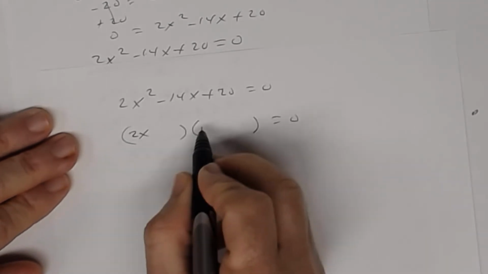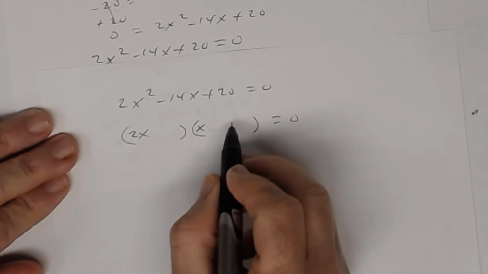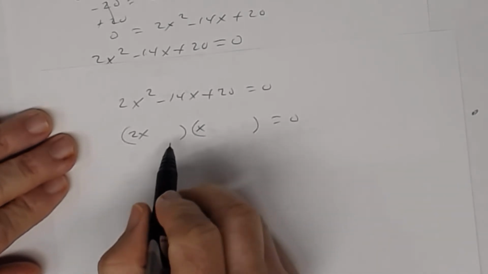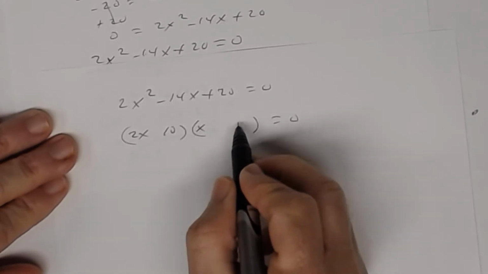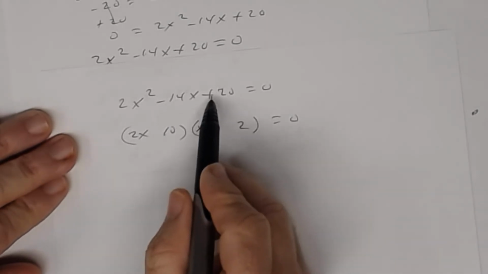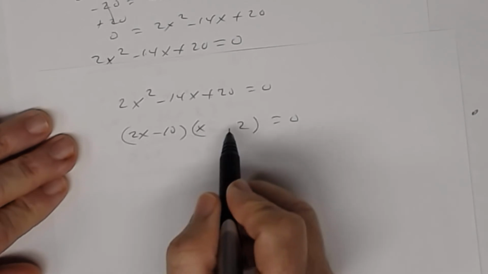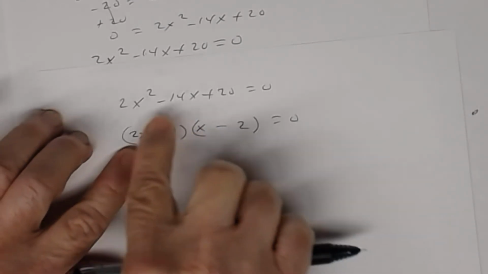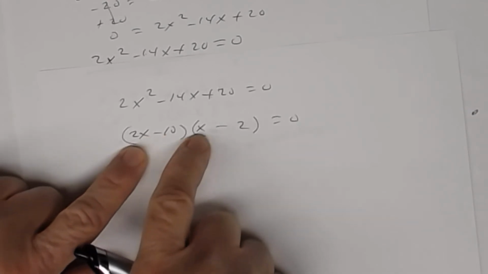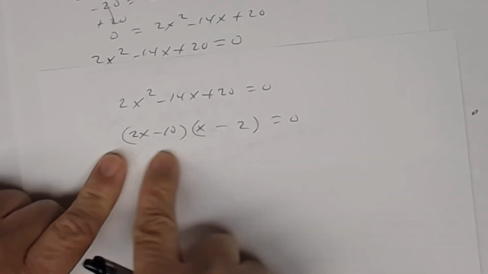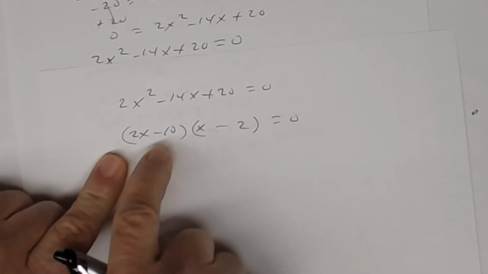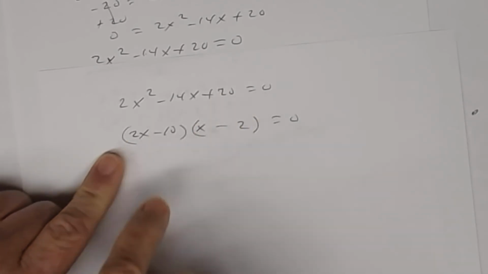So let's see, you get 2x, x. You need this to be 20. So the possibilities would be 10 and 2. So let's put the 10 here, the 2 there. The last sign's positive, so that means these signs have to be the same, and they're both negative because of the middle sign. Let's check to see if this is the same as this. 2x times x is 2x squared. The outer is a negative 4x. The inner is a negative 10x. That's negative 14x. Negative 10 times negative 2 is a positive 20.